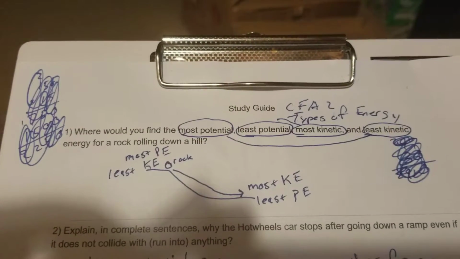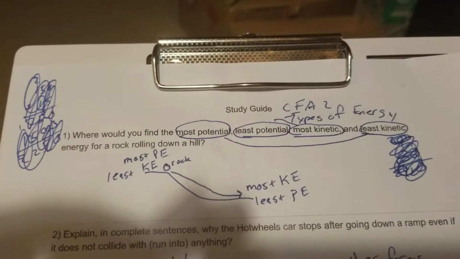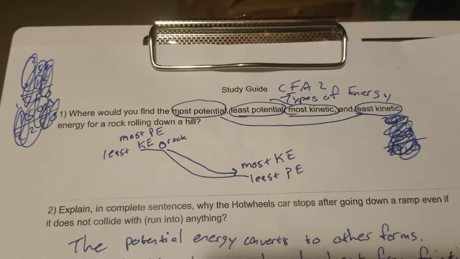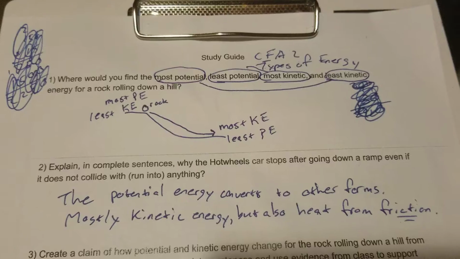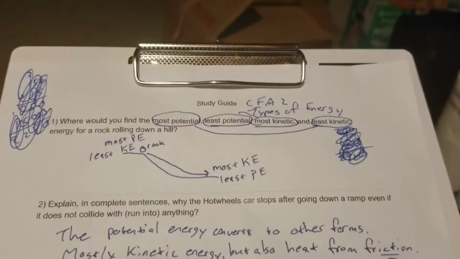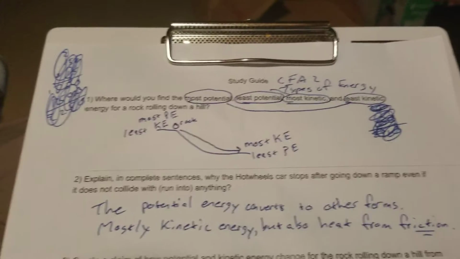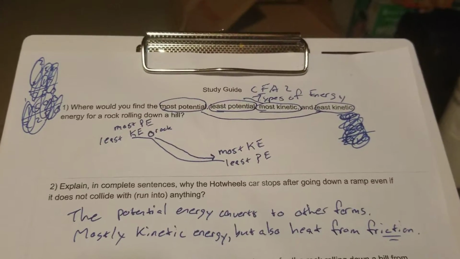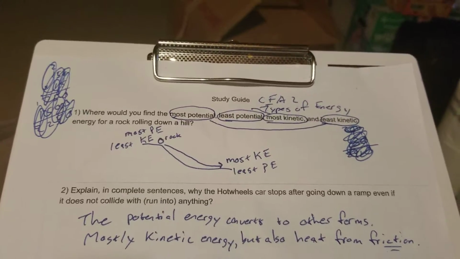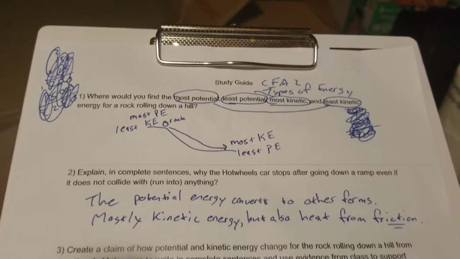Explain in complete sentences why a Hot Wheels car stops after going down a ramp, even if it does not collide or run into anything. Many of you knew that's because of an outside force. That outside force is called friction. So the potential energy converts to other forms, mainly kinetic energy, but also heat from friction. Friction is the thing that fully slows it down.